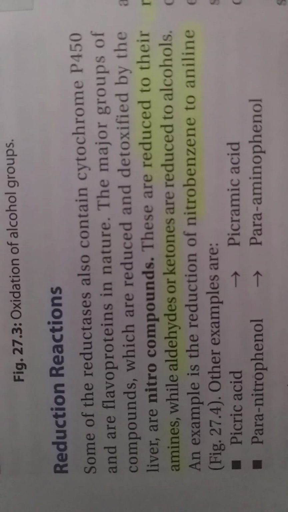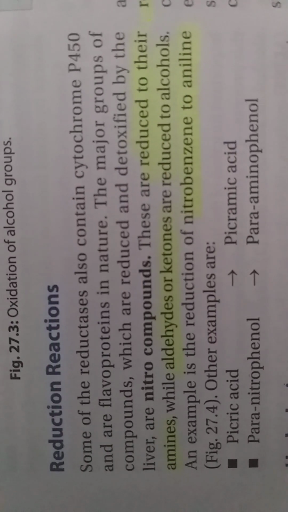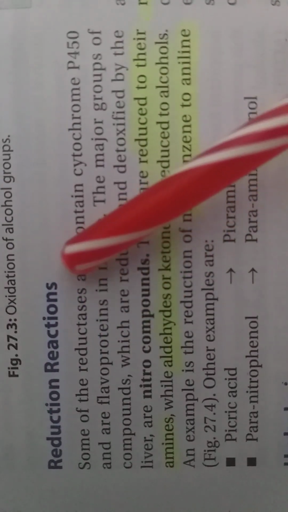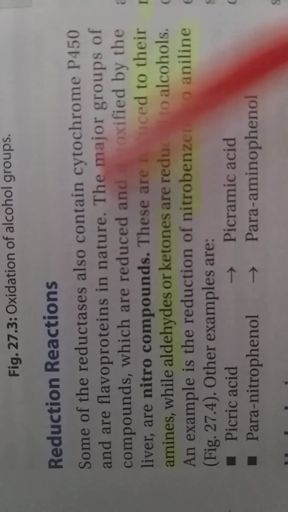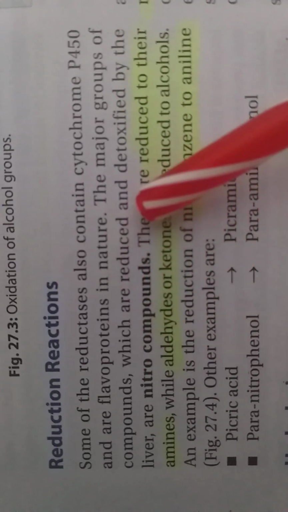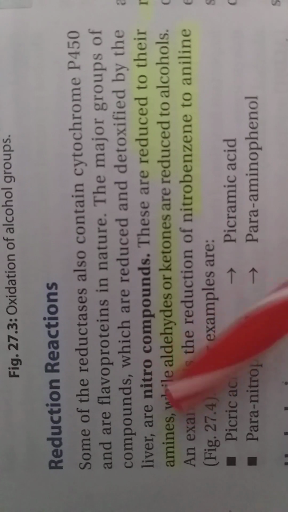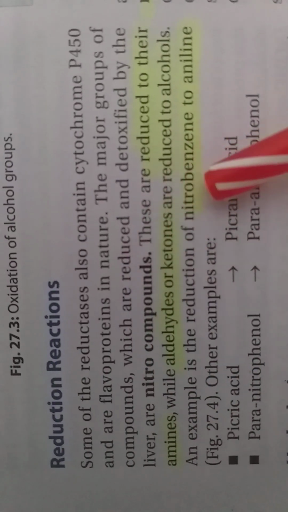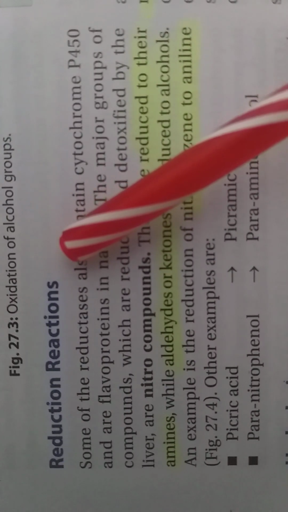Now moving to the next type of reactions under phase 1 of biotransformation, that is the reduction reaction. Some of the reductases also contain cytochrome P450 and are flavoproteins in nature. The major groups of compounds which are reduced and detoxified in the liver are the nitro compounds. Nitro compounds undergo reduction reactions in phase 1.